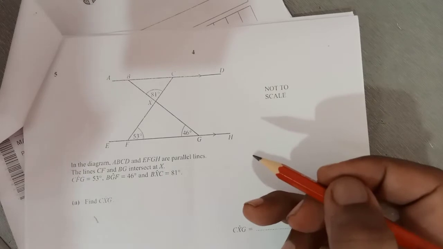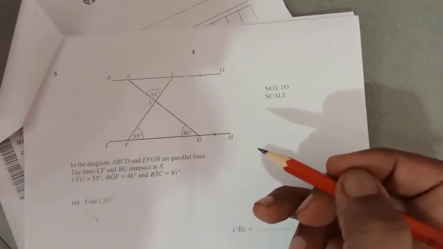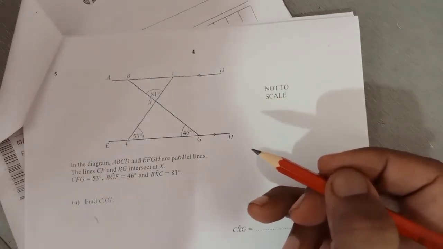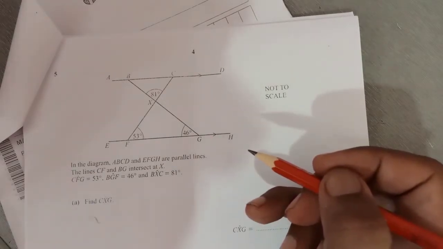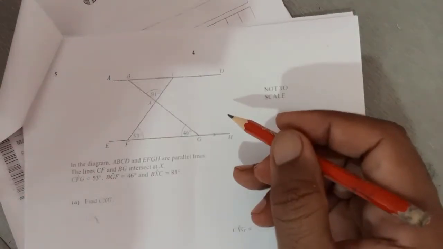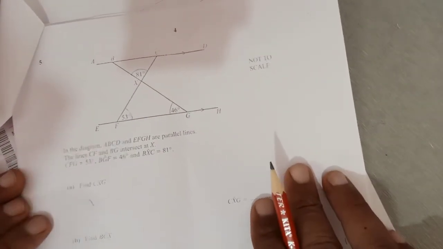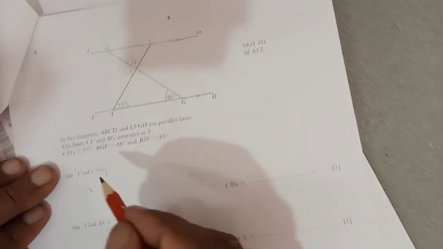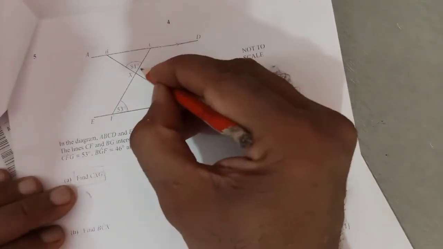So this is question 5 of mathematics. Paper is 1 variant 2, October-November 2021. The syllabus is Mathematics D, Cambridge O-Level. Now in this question I have to find first CXG. I locate this CXG over here. This is CXG.